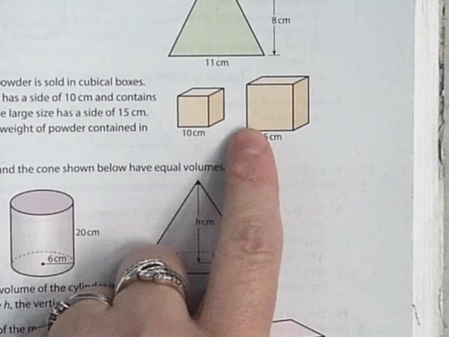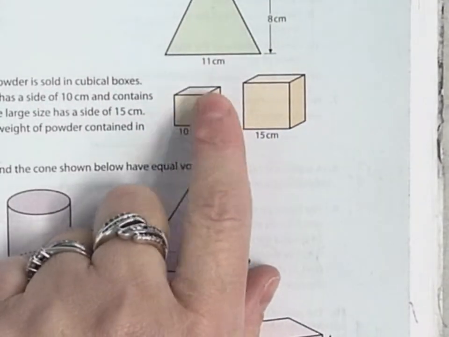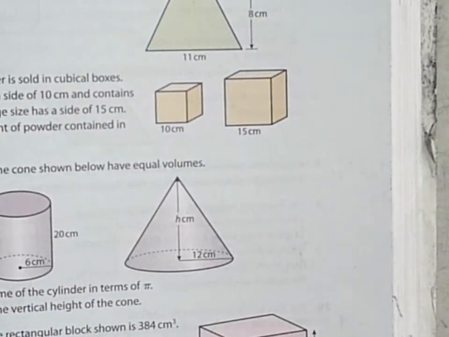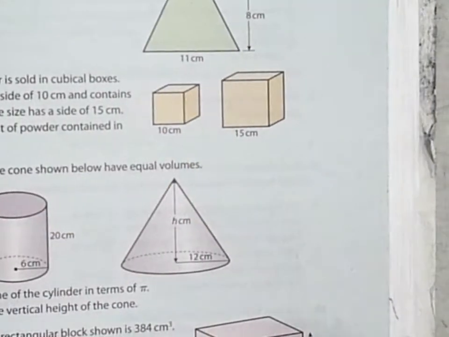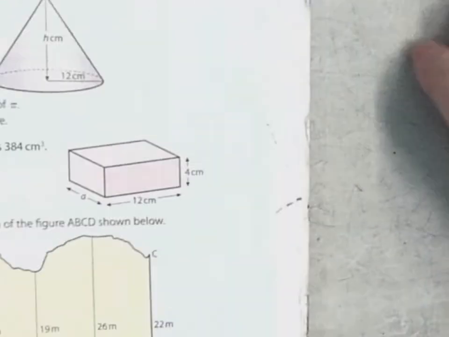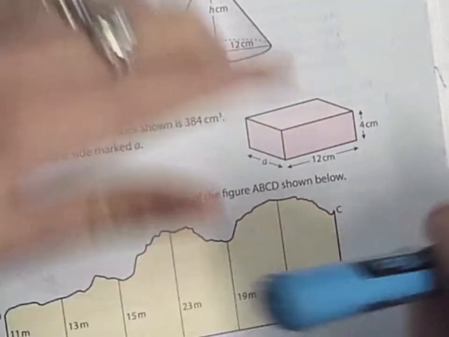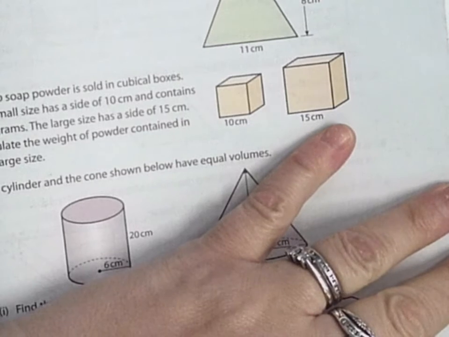If it was 10 by 10 by 10, you get the volume of each box. 10 by 10 by 10, 15 by 15 by 15. And then you'd use, well, I might do this one because it's hard. So I'll go back to here, I'm going to draw out these boxes.